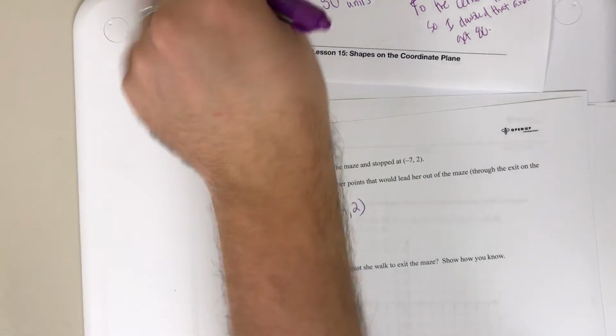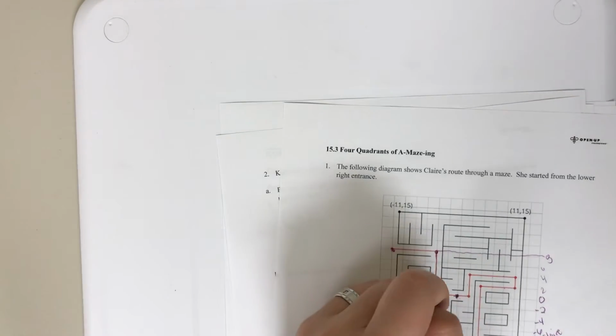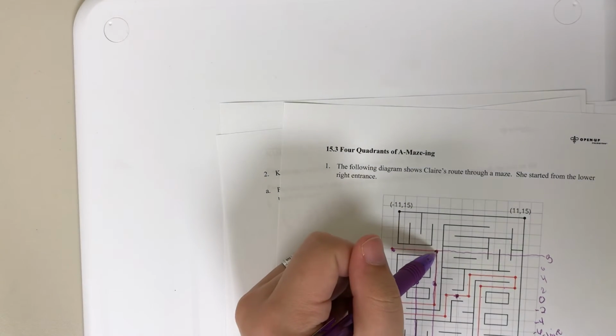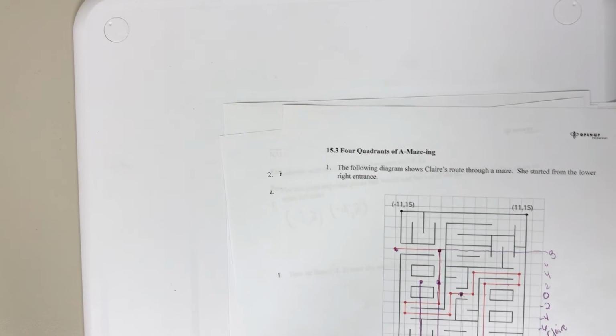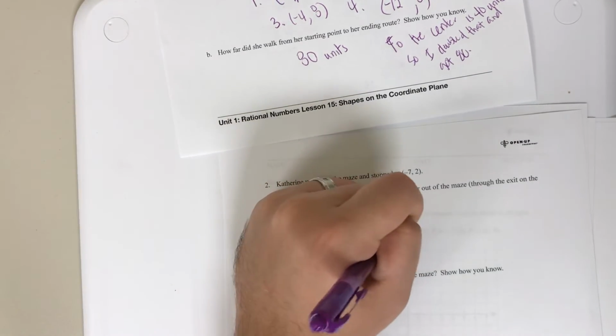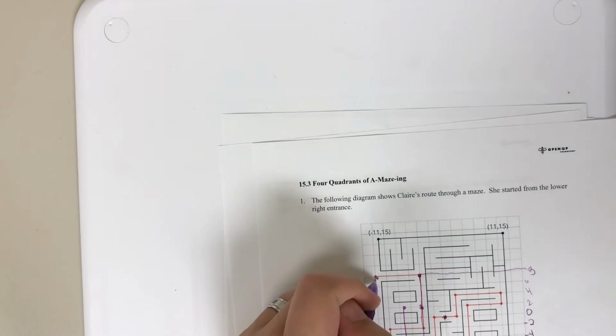So I plotted this point, and this point, remember we plotted earlier, this point is 8, -4, or not 8, -4, but it should be -4, 8. And the last point out is -12, 8.